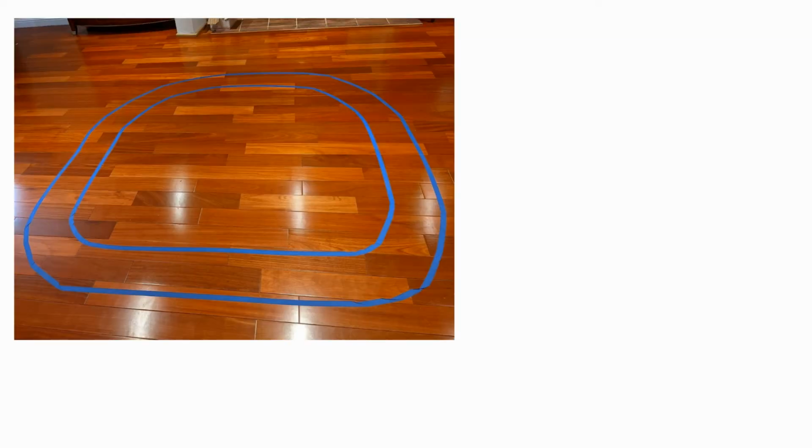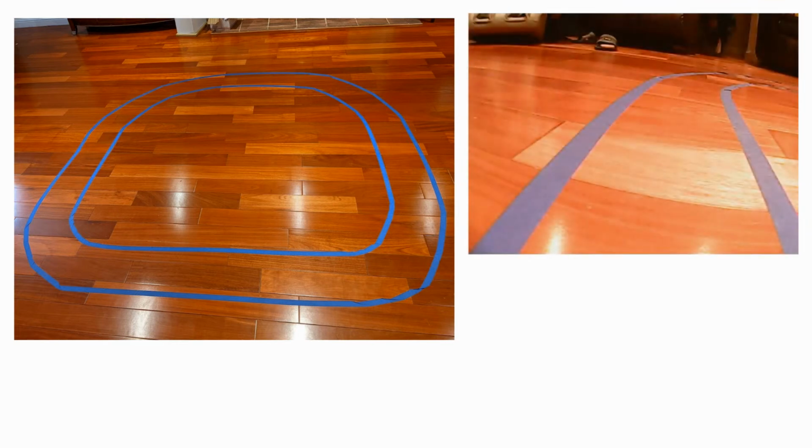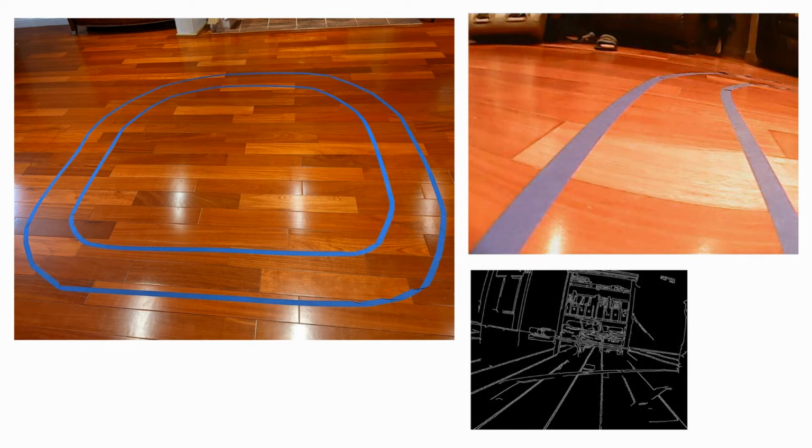Now we can set up the lanes. This is my setup. I use blue painter's tape because it will not leave permanent sticky residue on the hardwood floor. I've used this frame as an example to show how lanes will be detected. Here we have the advantage that we know the color of the lane. So first we can isolate the color of the lane from the environment. This will reduce a lot of noise from later processing. If we don't do this, we will end up with this image as a result for edge detection.